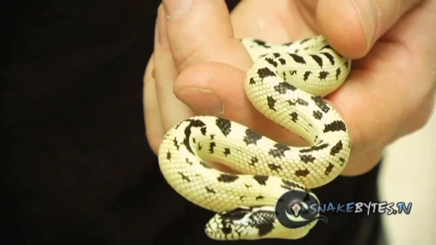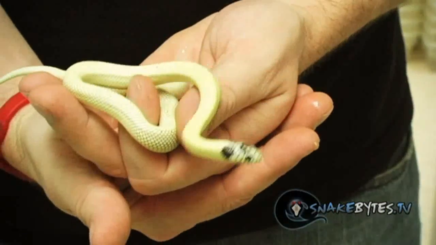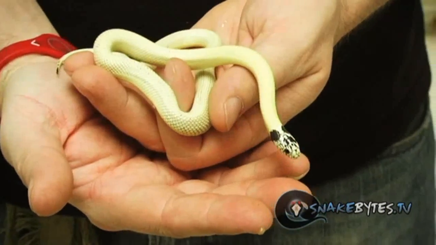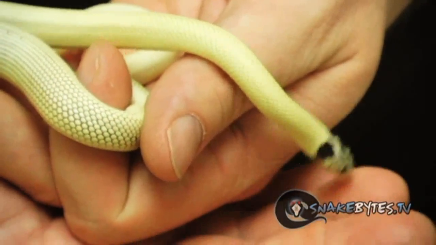A good example of a line-bred trait are these banana cow kings. What started out with animals that were even less yellow than this, but continually bred the highest yellow to highest yellow, eventually came up with animals like this after several generations.